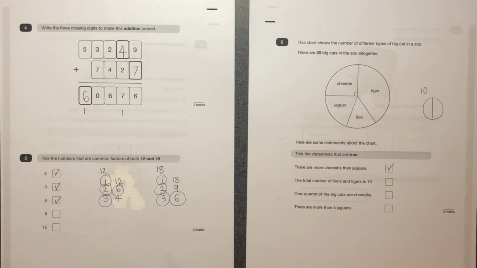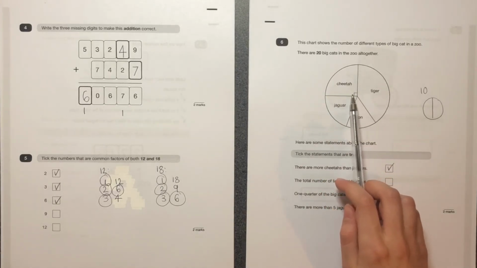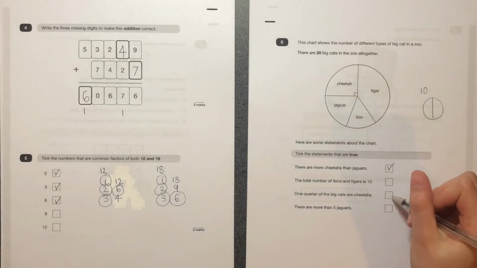The next one, 1/4 of the big cats are cheetahs. As I mentioned before, yes, that's a quarter because we know because of the right angle. So that's right.